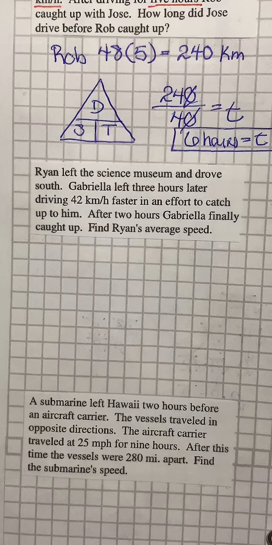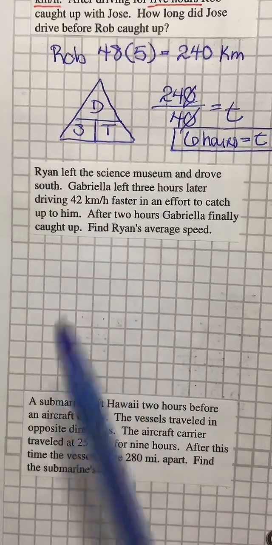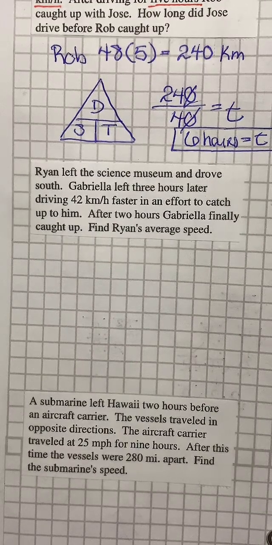All right. So Ryan left the Science Museum and drove south. Gabriella left 3 hours later, driving 42 kilometers per hour faster in an effort to catch up to him. After 2 hours, Gabriella finally caught up. Find Ryan's average speed. Okay, let's see if you guys can get this one. See if you can set it up.